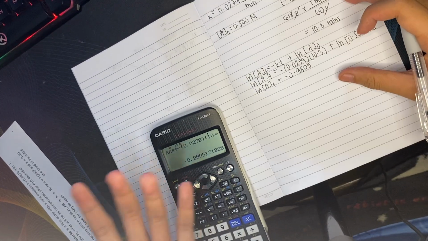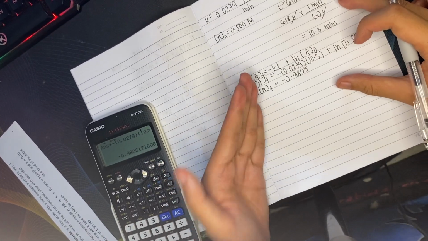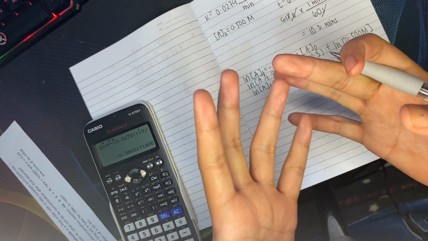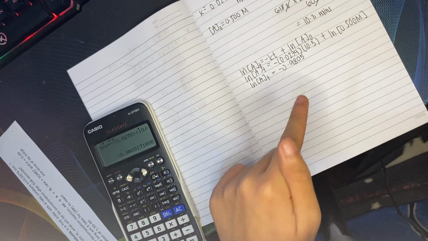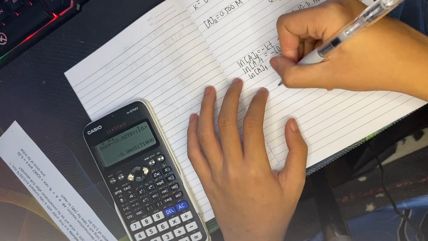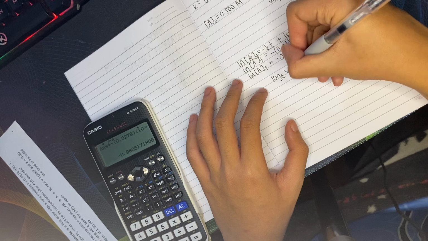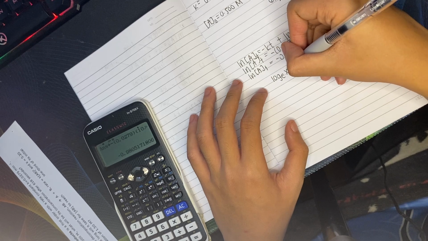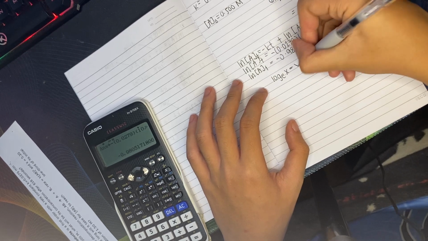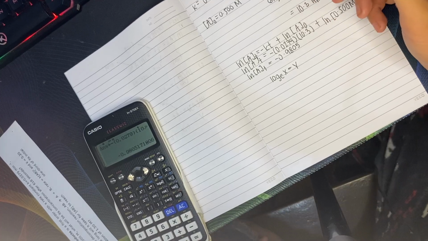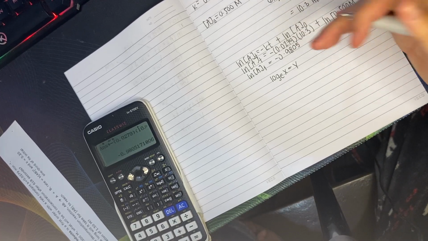Now we're not done here, since we need to remove the natural log. We cannot have this one as our answer. So recall that a natural log is just log base e of x equals y. Now we can convert this into an exponential equation.